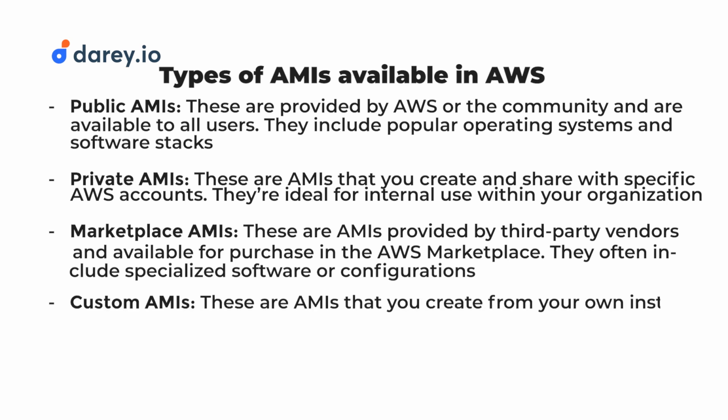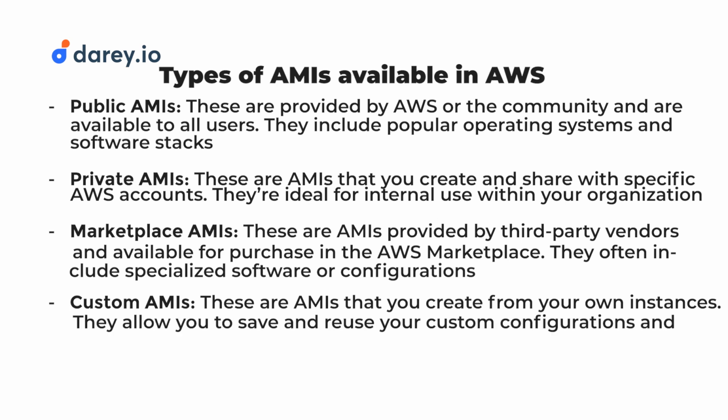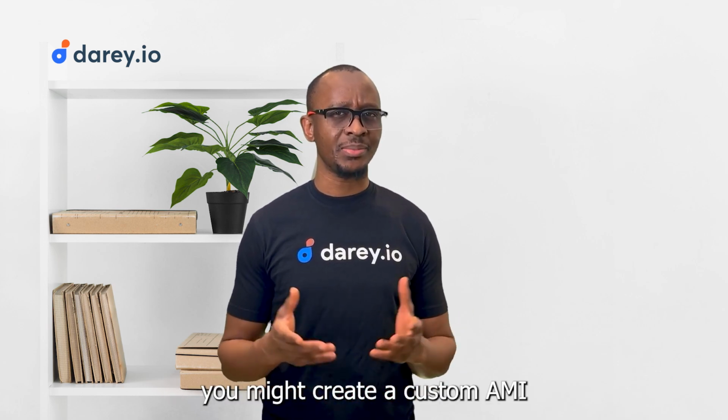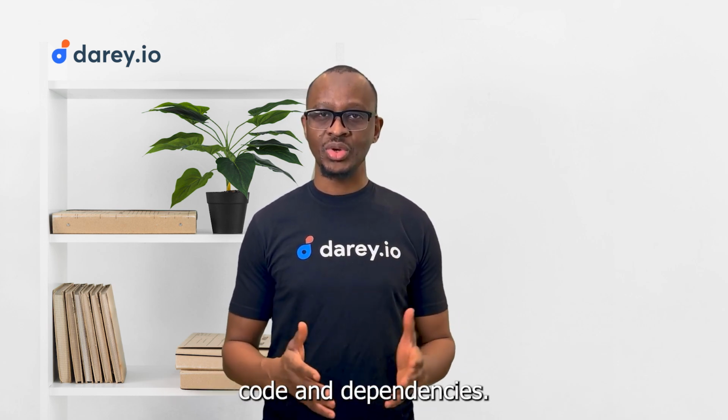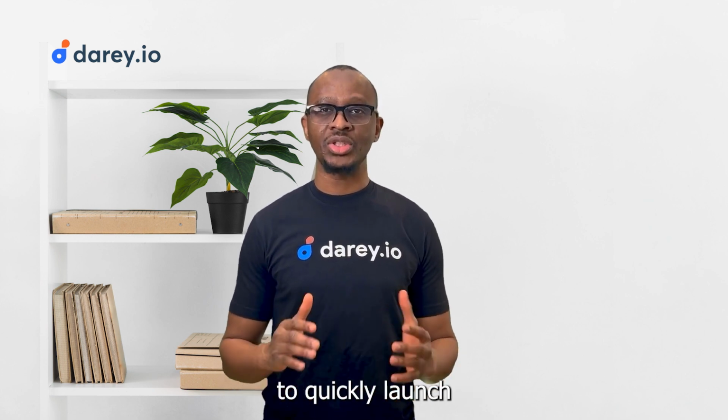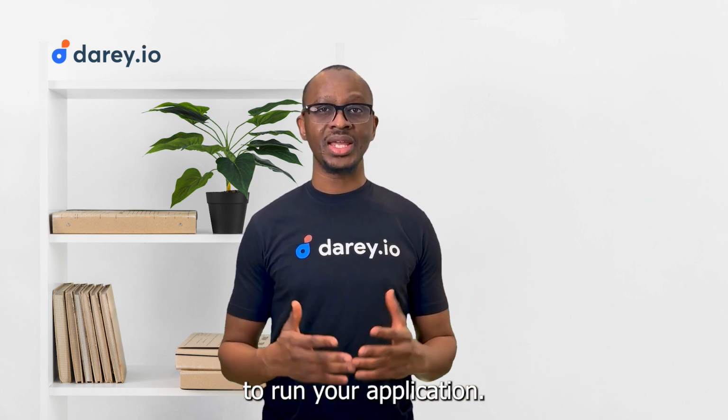Custom AMIs. These are AMIs that you create from your own instances. They allow you to save and reuse your custom configurations and software. For example, if you're running a custom application, you might create a custom AMI that includes your application code and dependencies. This allows you to quickly launch new instances that are ready to run your application.